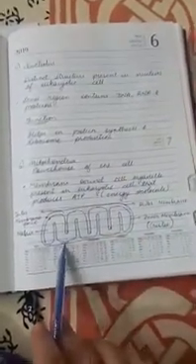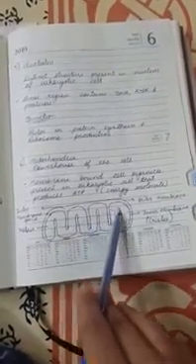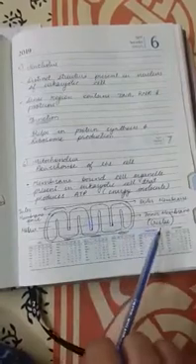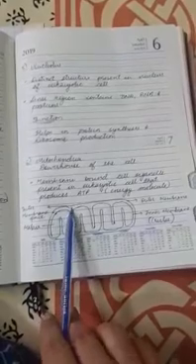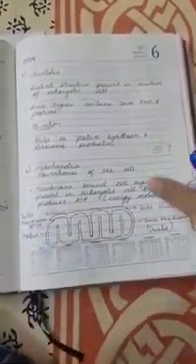If you see the structure, the outer membrane is a continuous membrane. The inner membrane is folded into a structure known as cristae. So the inner membrane has various folds, and that folded structure is known as cristae. The space between the two membranes is known as the intermembrane space, and the space within the cristae is known as the matrix. The production of ATP takes place inside the matrix.